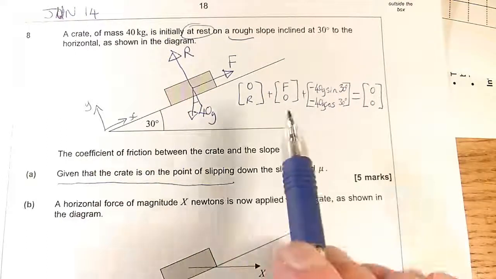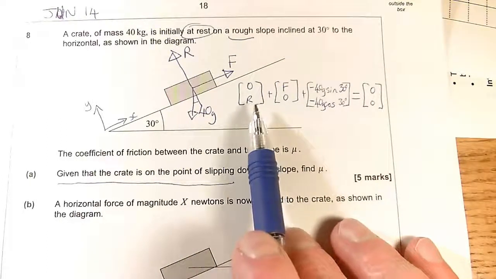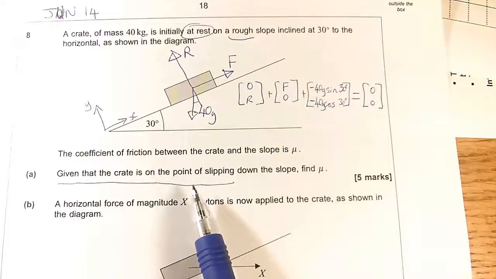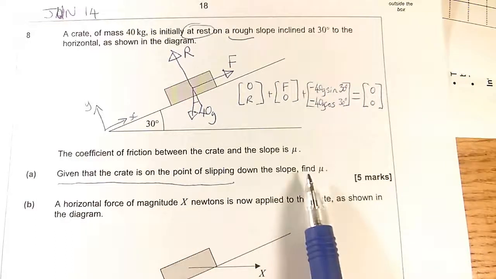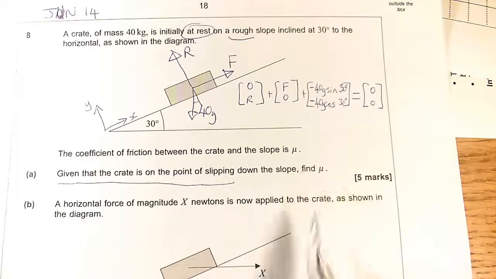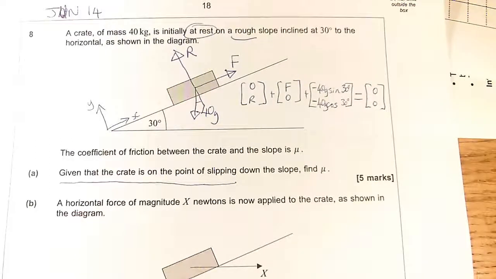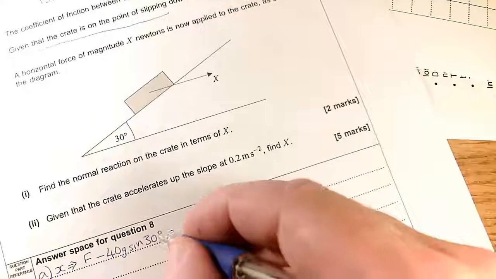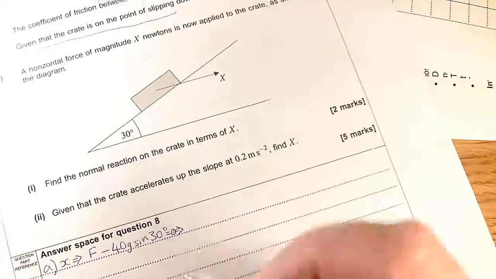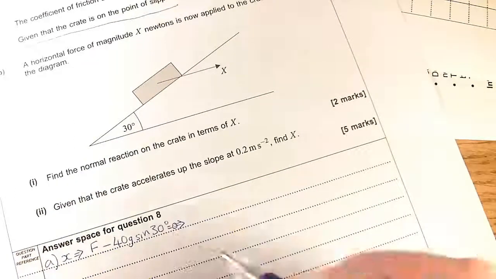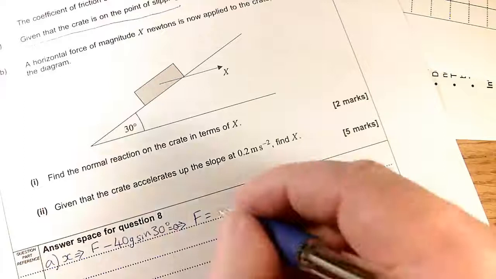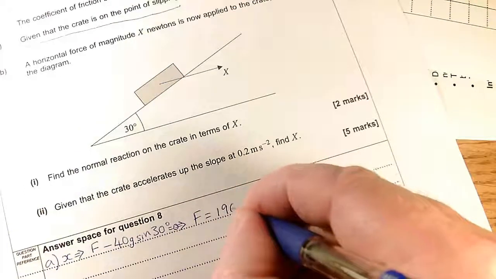And I need to use that. Well, I can find R from the bottom row, I can find F from the top row, and then F is related to R because it's on the point of slipping, and I can use the third equation. It's going to be the one with mu in, okay? But let's start by finding F and R from the x and y parts. So just looking at the x line, I've got F minus 40g sine 30 degrees equals 0. So F is going to equal 40g sine 30 degrees. So F equals 40 times 9.8 times sine 30 degrees. Do that on your calculator, you actually get 196 newtons.